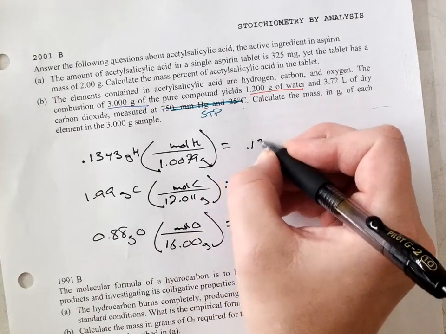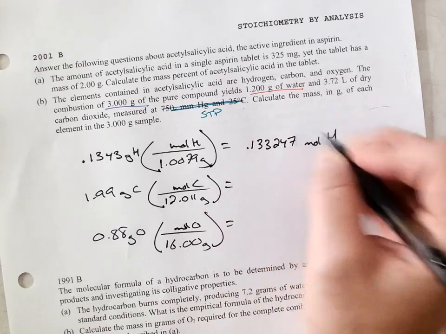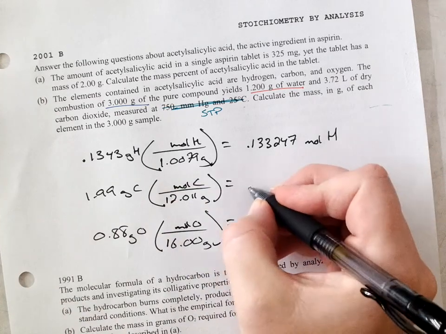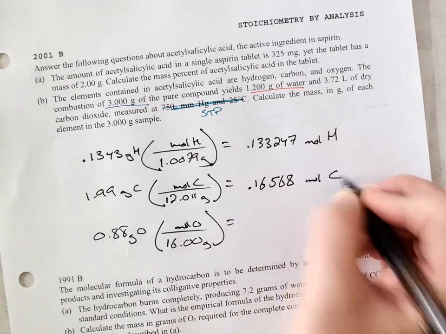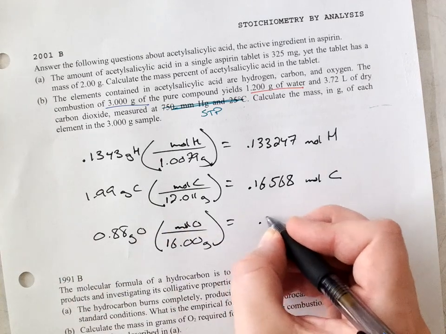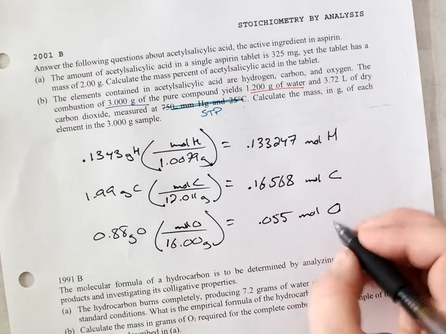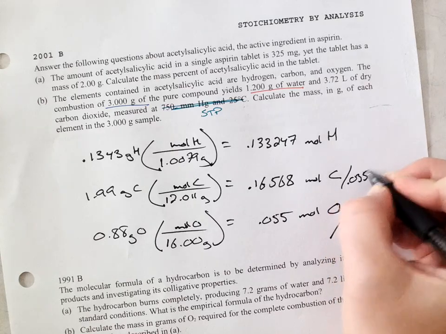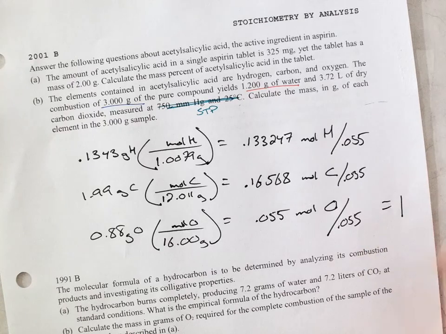For now, I'm going to keep a lot more than I need here, just to try and manipulate this ratio a bit. This would get me about a 1 for the oxygen.